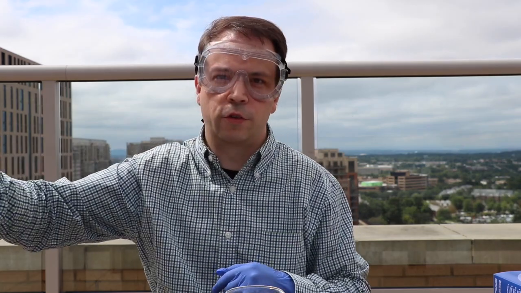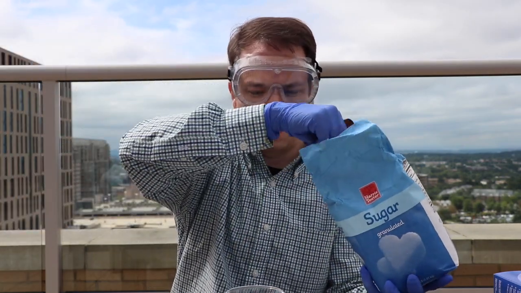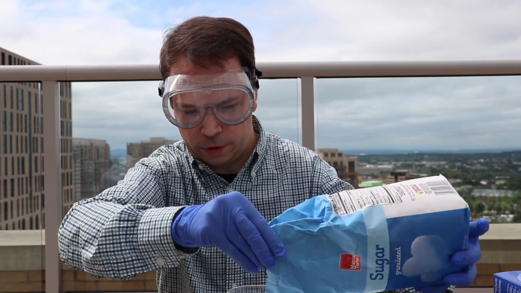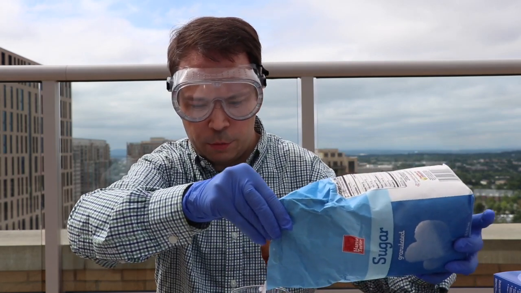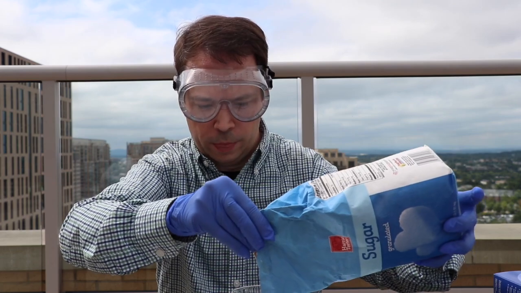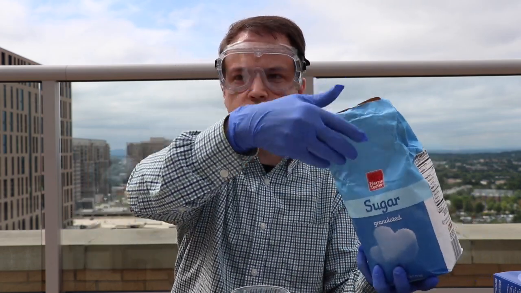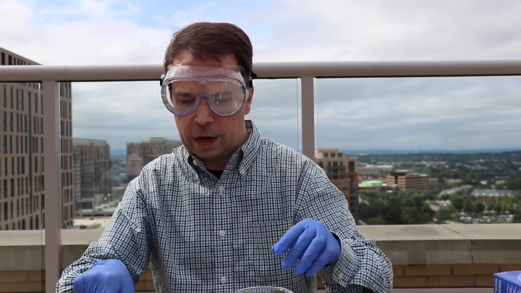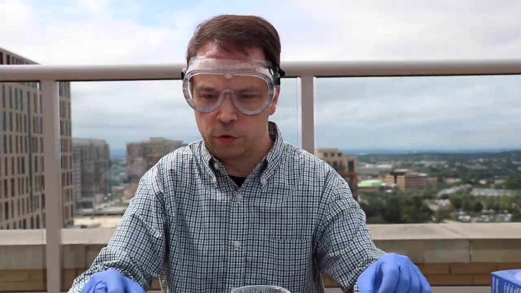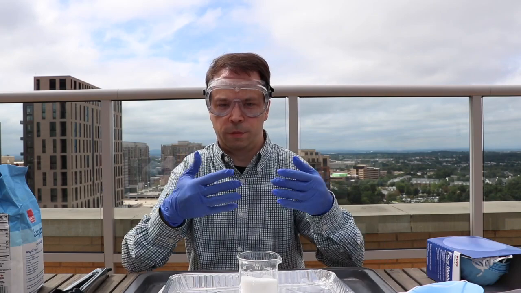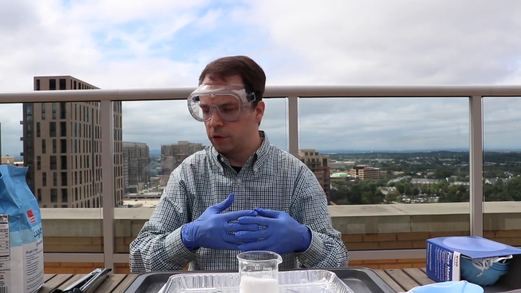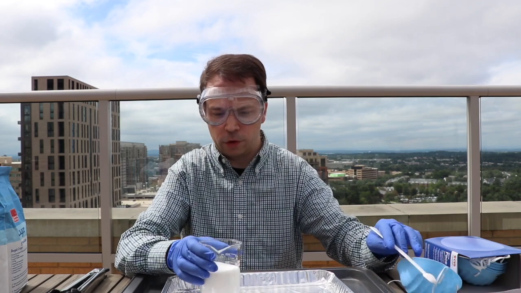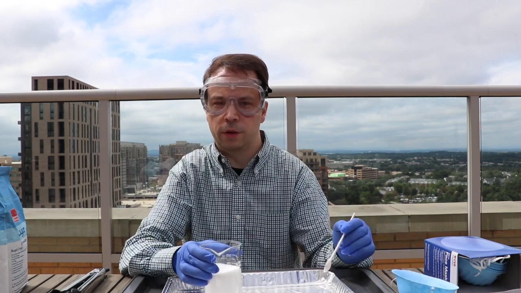Since we're going to be using sugar, one thing to remember here is exactly what sugar's chemical formula is. We are going to be using table sugar, which is sucrose. Sucrose has the formula C12H22O11. So it's actually a disaccharide. It's composed of both glucose and fructose joined together. When you have those two sugars joined together, you end up with table sugar. So as I was saying, sucrose is C12H22O11.